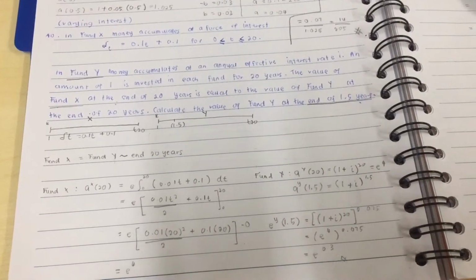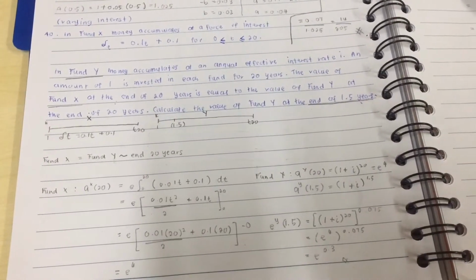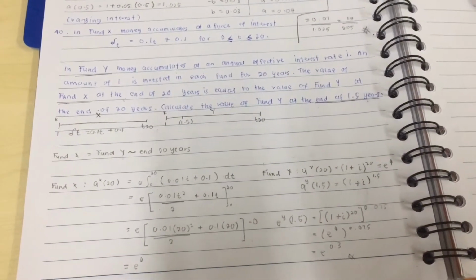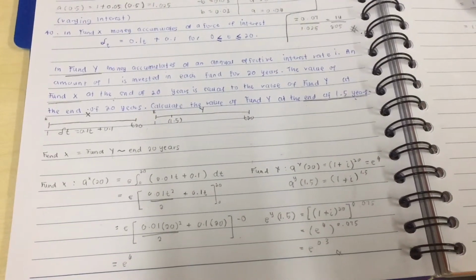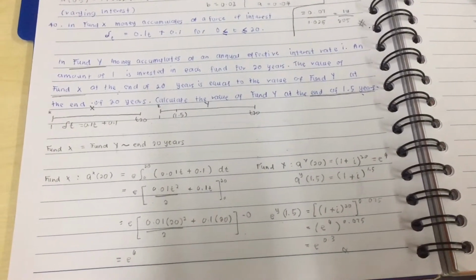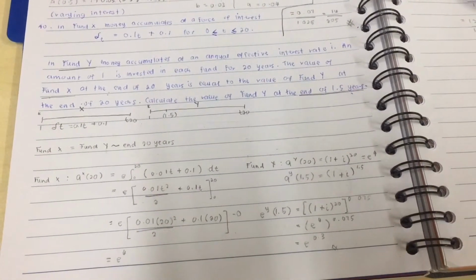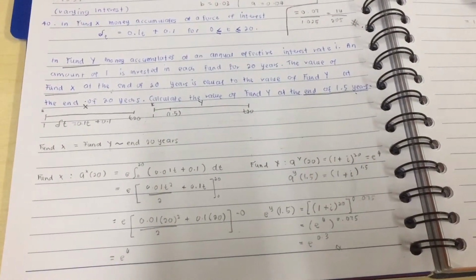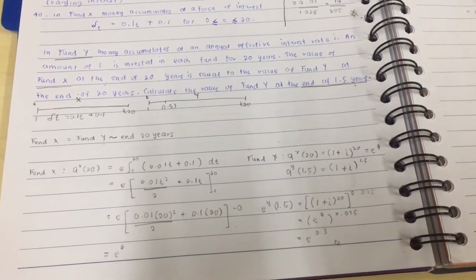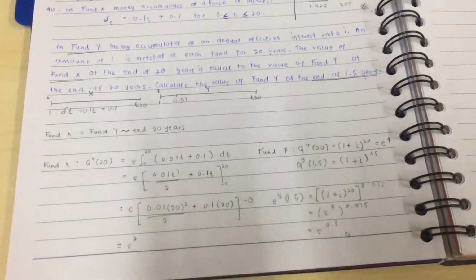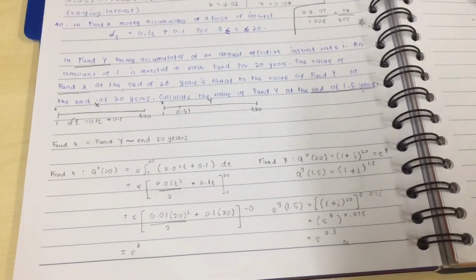In fund Y, money accumulates at an annual effective interest rate I. An amount of fund is invested in each fund for 20 years. The value of fund X at the end of 20 years is equal to the value of fund Y at the end of 20 years. Calculate the value of fund Y at the end of 1.5 years. So buat jangka masa untuk fund X dengan fund Y.